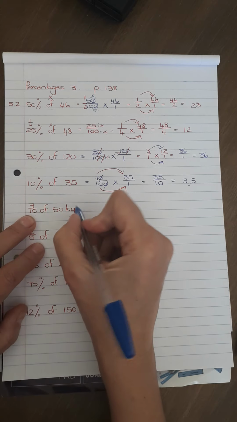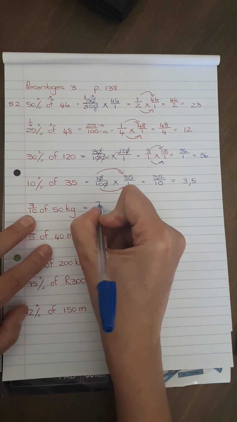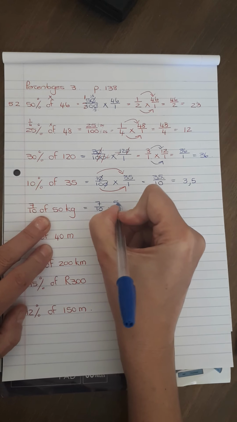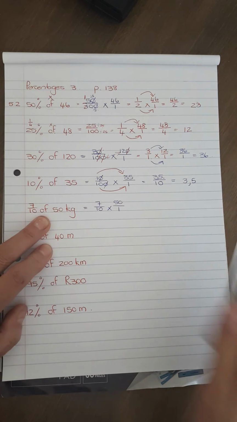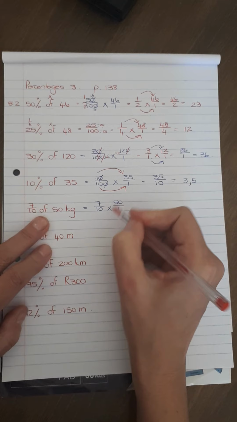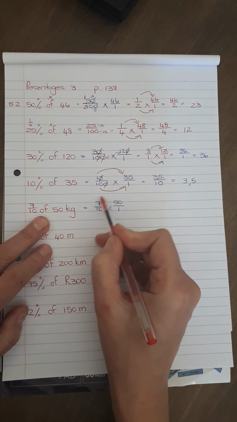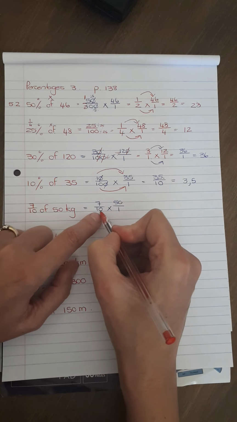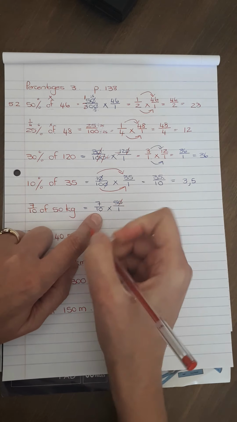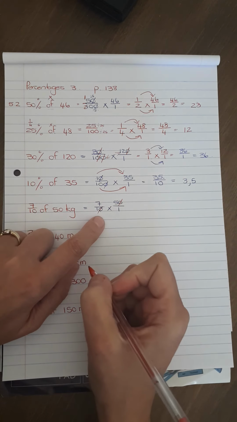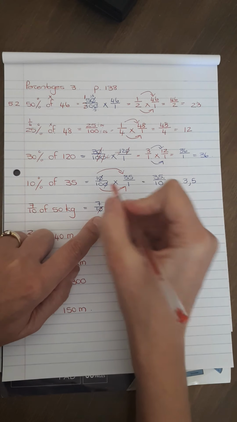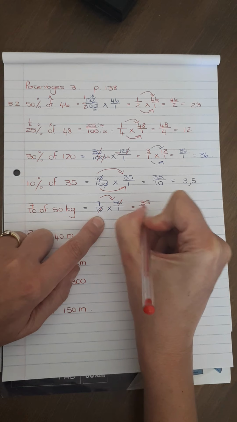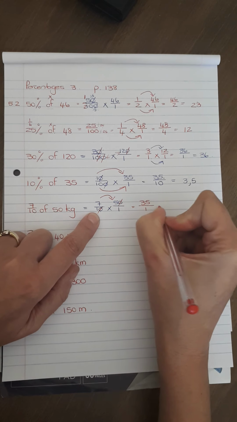We do exactly the same thing. So I take 7 over 10 times 50 over 1. Now instead of saying top times top, bottom times bottom, and struggling with big numbers, I can see I've got a 0 over there, I've got a 0 over there. I can take 1 0 off on that side and 1 0 off on this side. Then I end up with 7 times 5. That gives me 35 at the top over 1 times 1, 1.